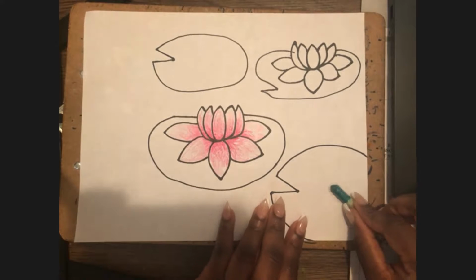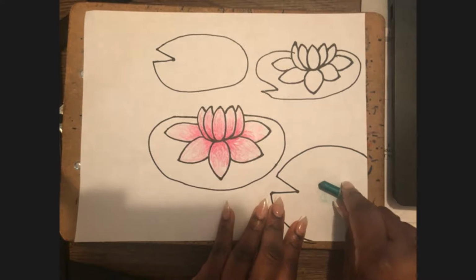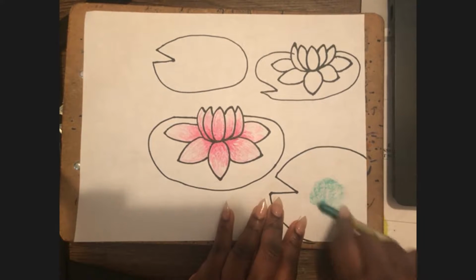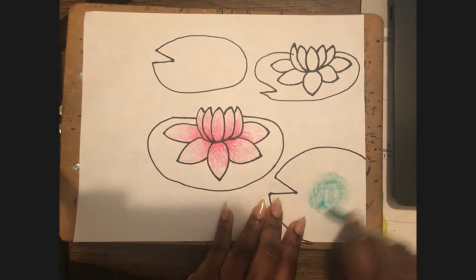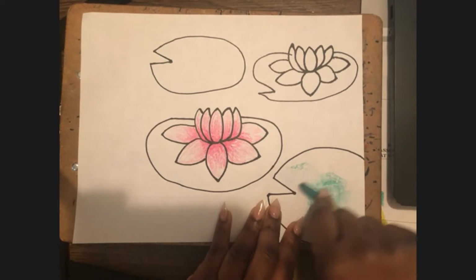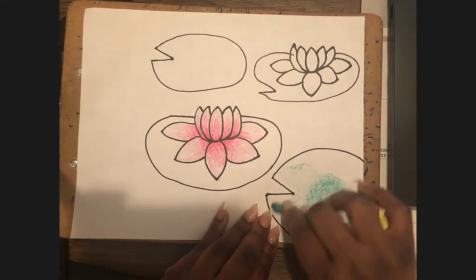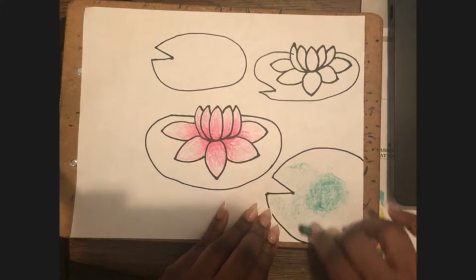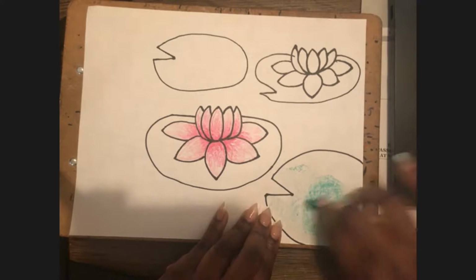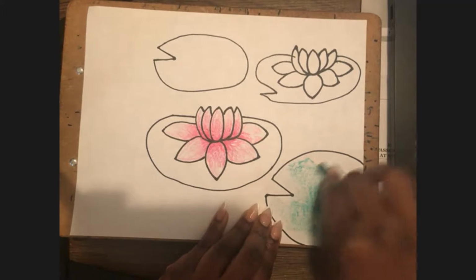Sometimes when you're coloring with the crayon, you don't get the effect that you want. So I just started laying it flat, really flat. And I just start coloring really, really hard in the center. Sometimes you have to keep going until it gets the darkness that you want. And then on the outside, a little bit lighter. It also makes that texture of the lily pad. It is kind of smooth, but this makes it look a little bit more rough. And it gives you a different texture than what the flower is.